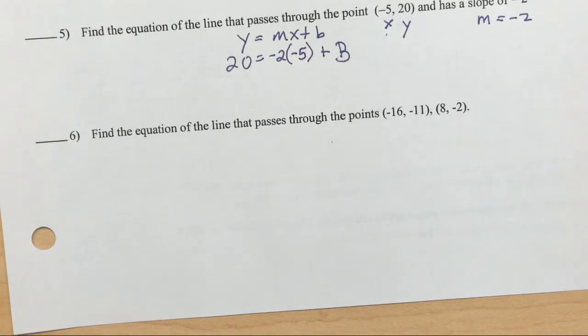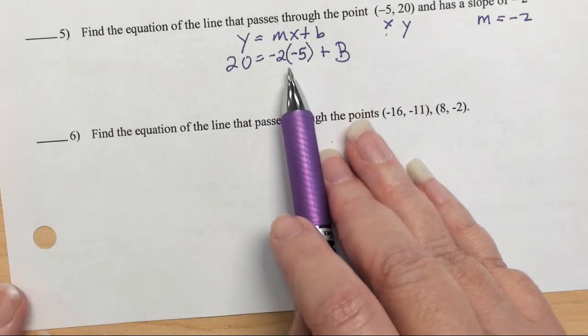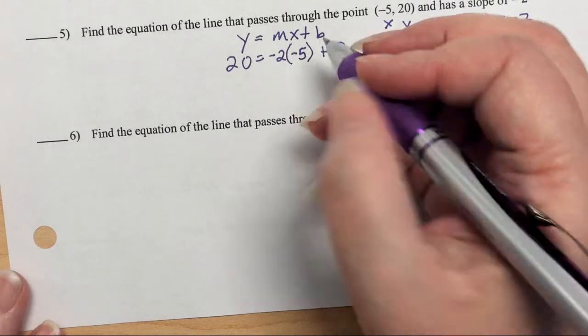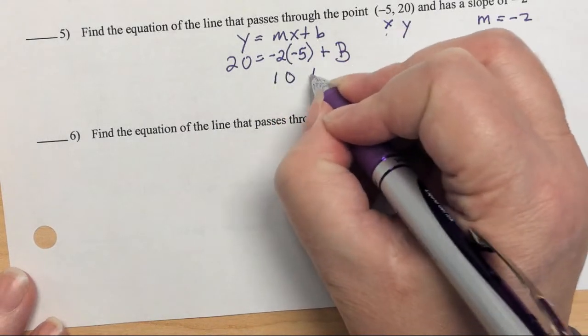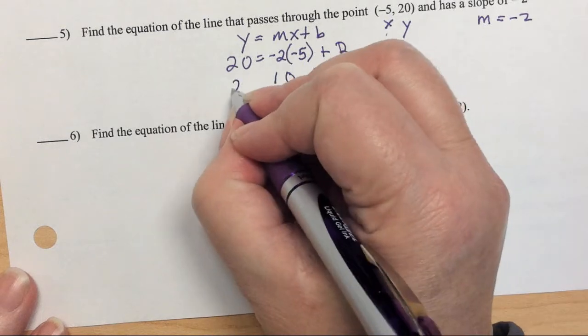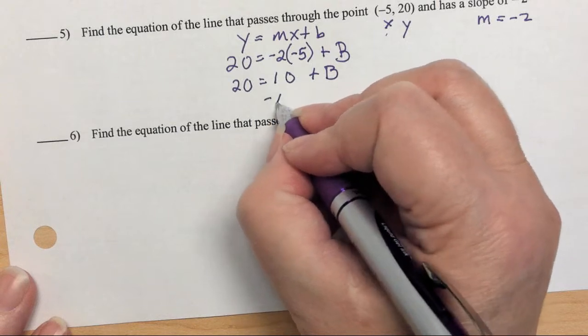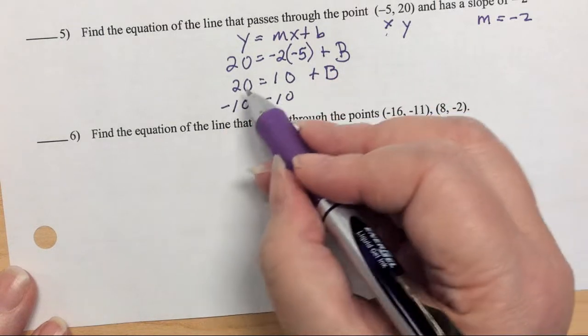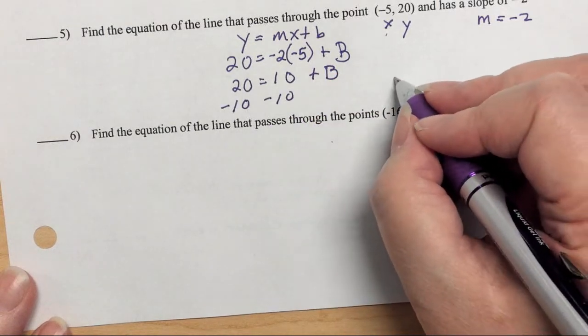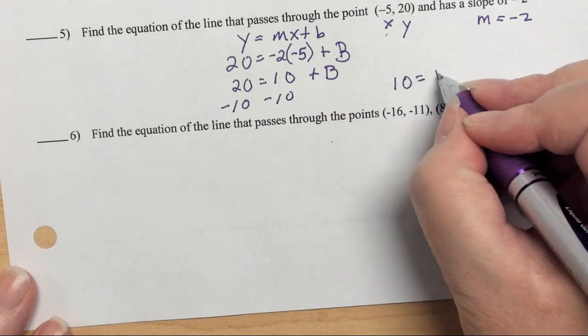Then I'm going to say negative 2 times negative 5 is a positive 10. And then I would subtract 10. So 20 minus 10 is 10. So b is 10.